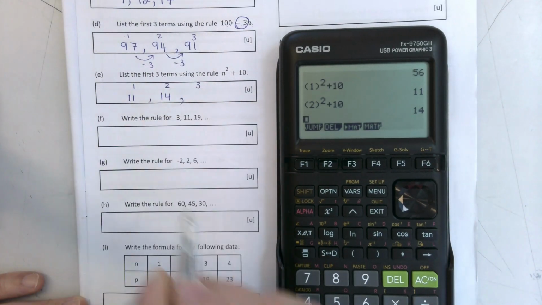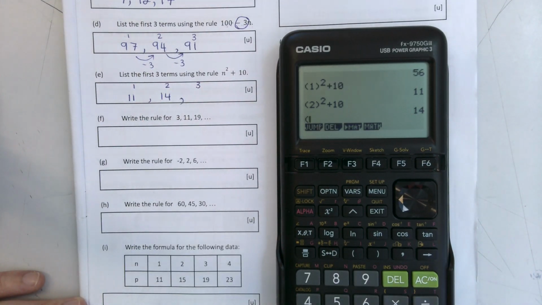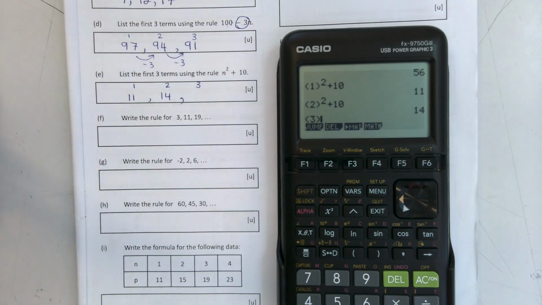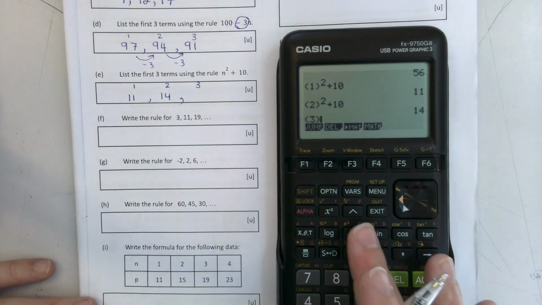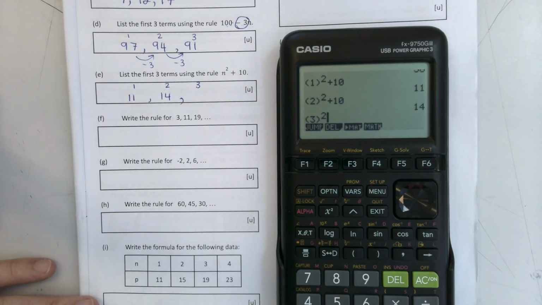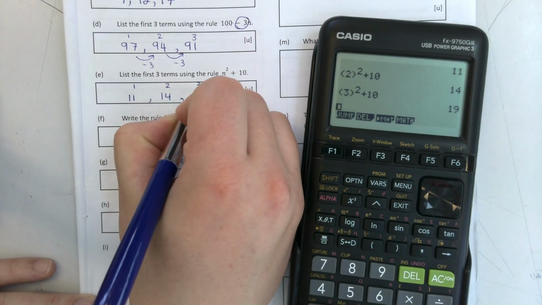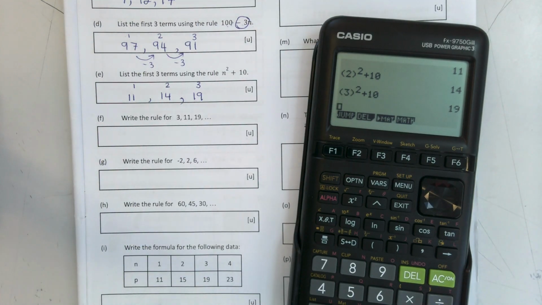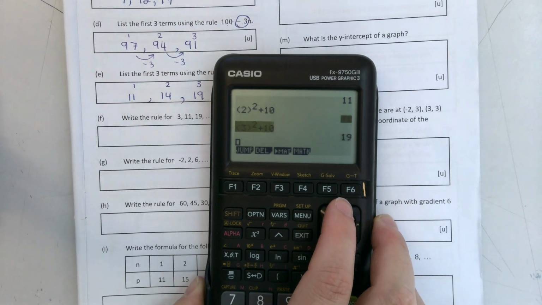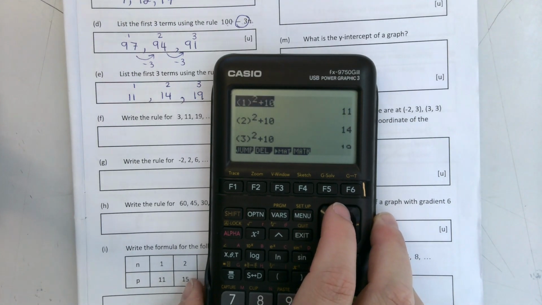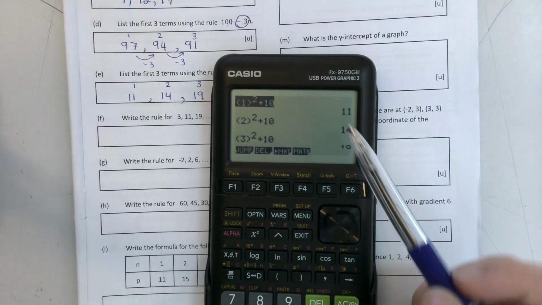Let me do the last one, which is going to be plugging in a 3, because they're asking about the first 3 terms and I'm on the third term. So 3 to the power of 2 plus 10 gives me 19.